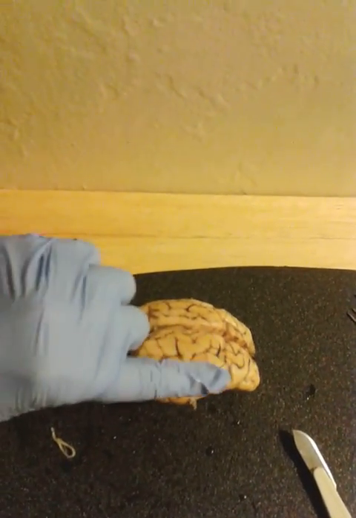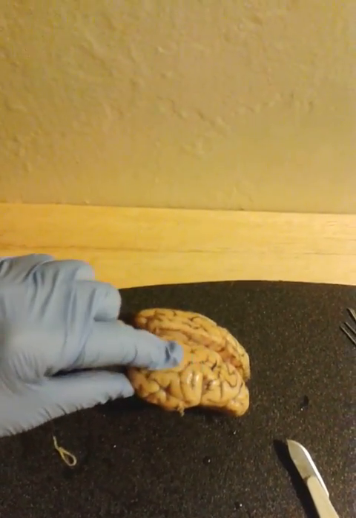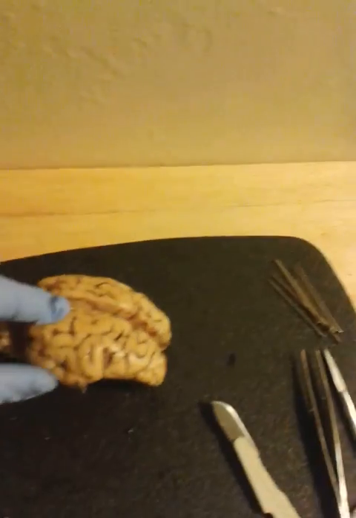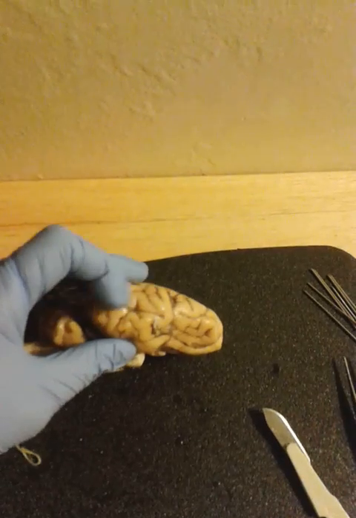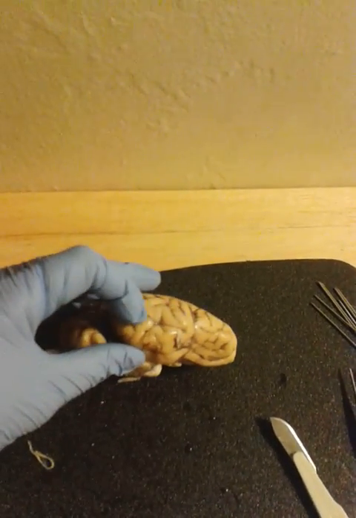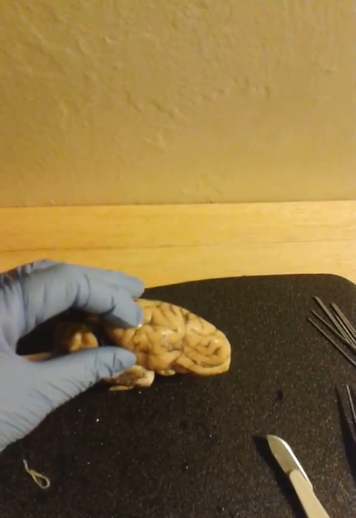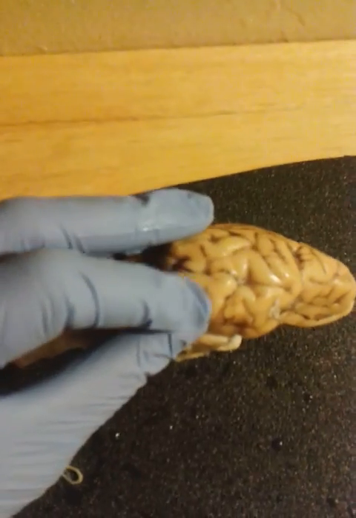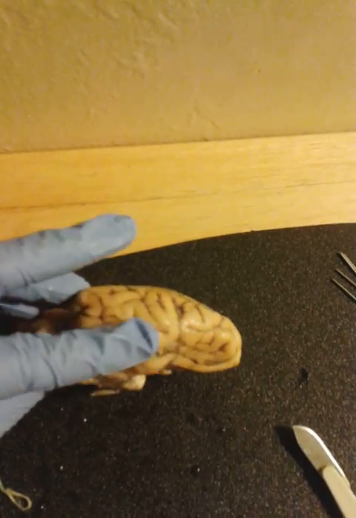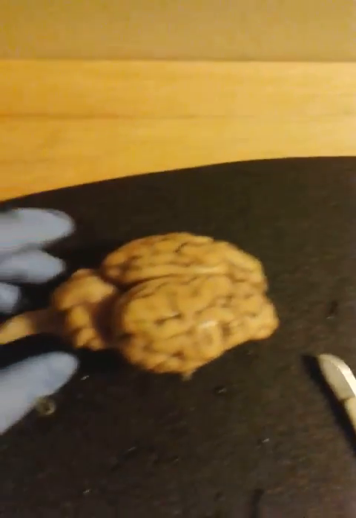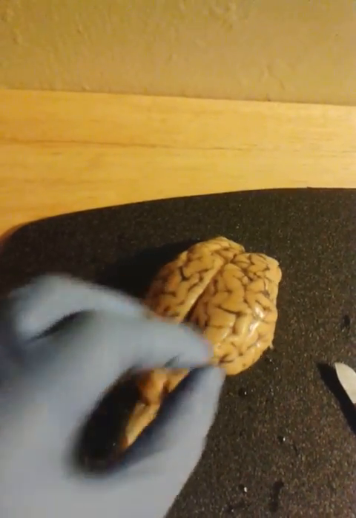Right here along the upper side would be the parietal portion of the brain that I'm rubbing my finger along. Right below that, separated by this lateral sulcus. This deep groove here is defined as a sulcus. And the protrusions, or raised portions, are defined as the gyrus. So this is where the temporal lobe would be located. And then once we go to the back, right here would be the occipital lobe.